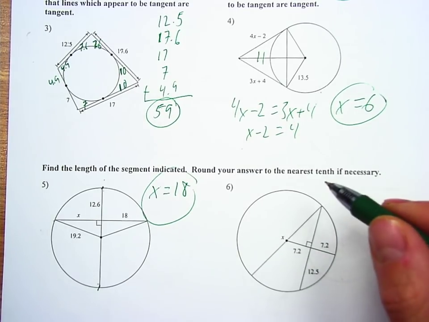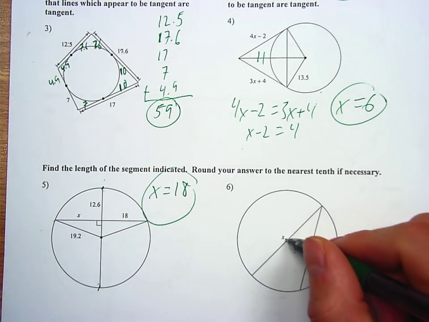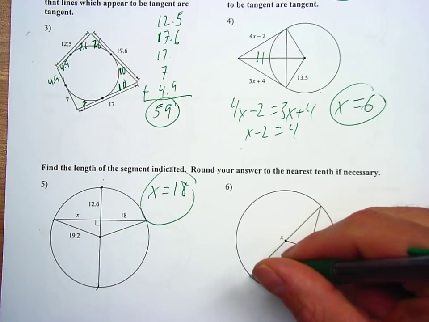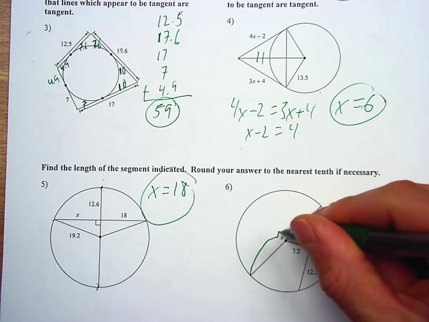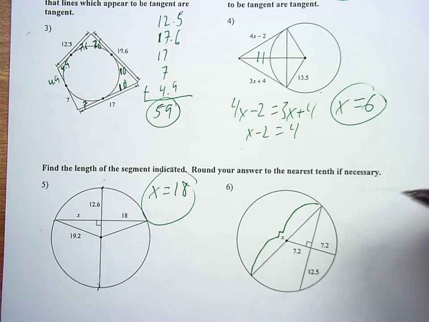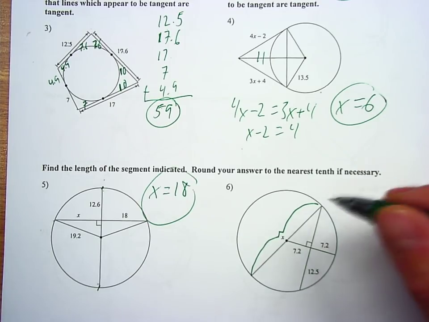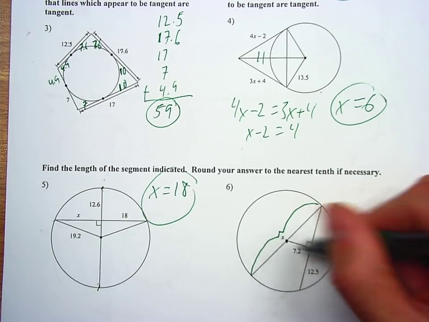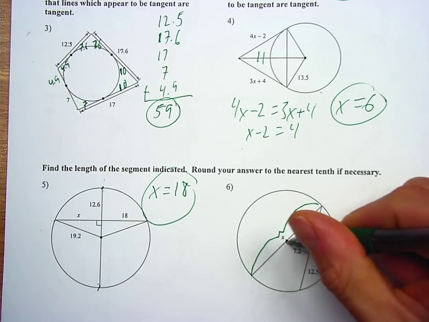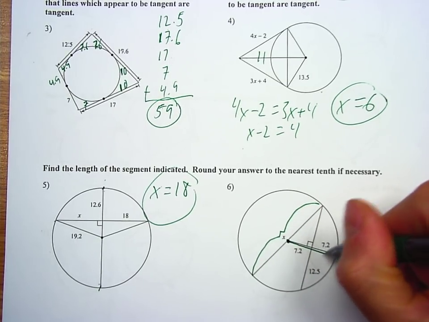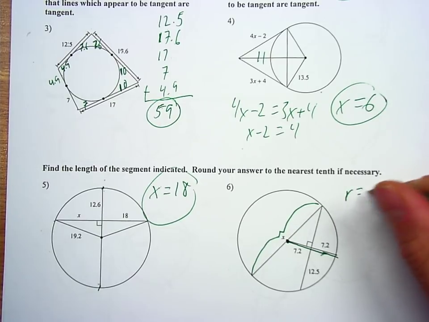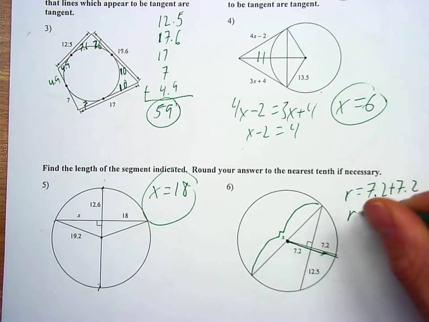Next question is a little bit misleading because I have the x here in the middle of the circle. That means I'm asking for the diameter, the entire length. If I have it on one side of the circle, it means I'm asking for the radius. So here I am asking you to find the diameter of this circle. So the radius here is the length from here to the edge, 7 2/10 and 7 2/10 added together. So my diameter is 7 2/10 plus 7 2/10. In other words, my diameter is 14 4/10.